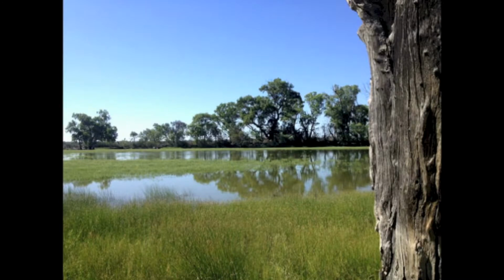Now I'd like to share this photo with you first. This is from a trip that we took, Jan Whittle, who's here in the audience, took us up to Chowilla in December. And I think you have to agree, this is just a beautiful area. Luscious vegetation, looking really healthy. This is exactly what you want to see in a part of the River Murray floodplain.